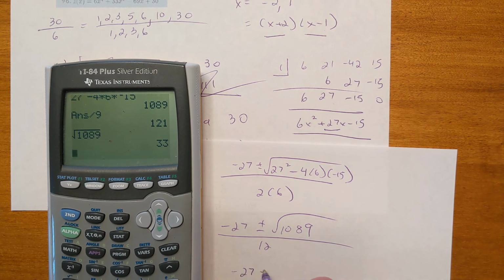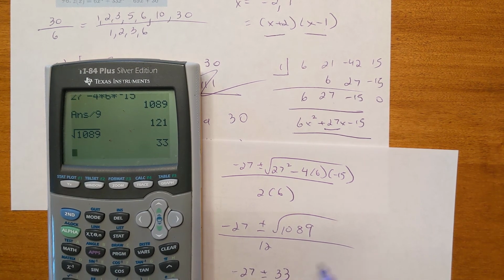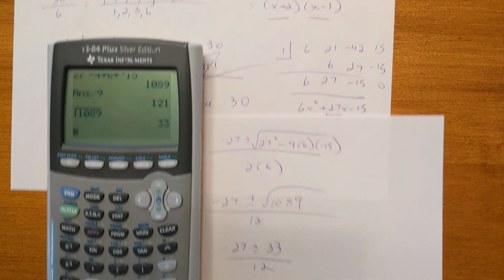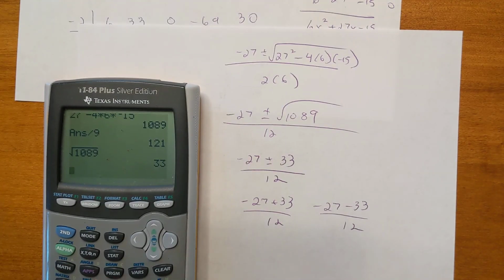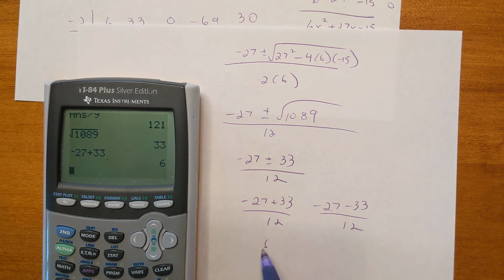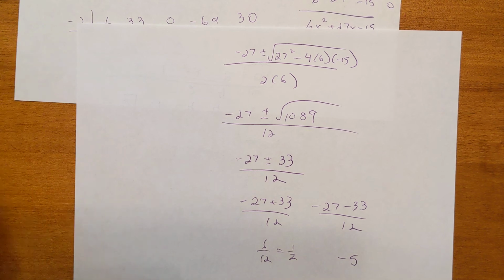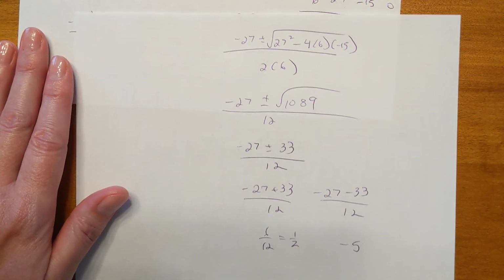So shoot, it did factor. Interesting. So you got negative 27 plus 33 divided by 12 and negative 27 minus 33 divided by 12. So that's a bummer. It did factor. So negative 27 plus 33 is 6 divided by 12, or a half. And then negative 27 minus 33 divided by 12 gives you negative 5. Okay, so those would be what the other two zeros are, 1/2 and negative 5.